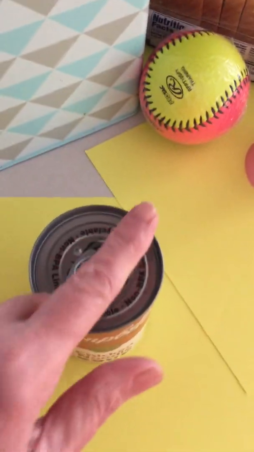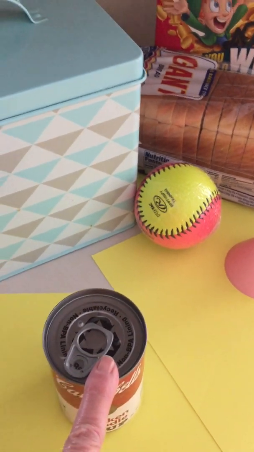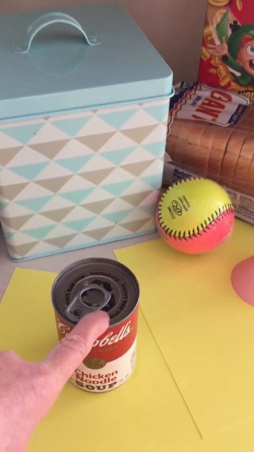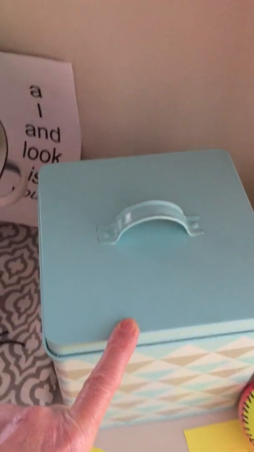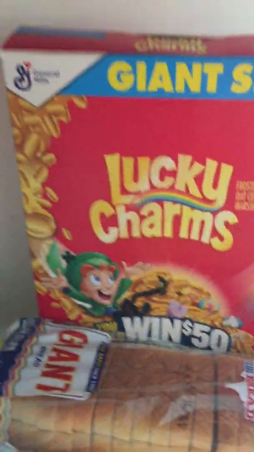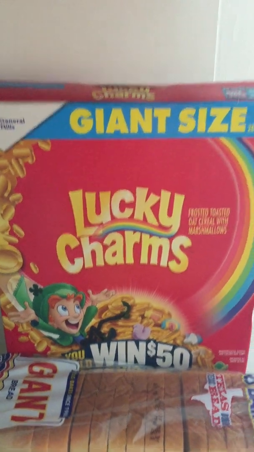Remember, the circle is a 2D shape that is on the cylinder. The square is a 2D shape that is on a cube. And the rectangular prism has the 2D shape of a rectangle.